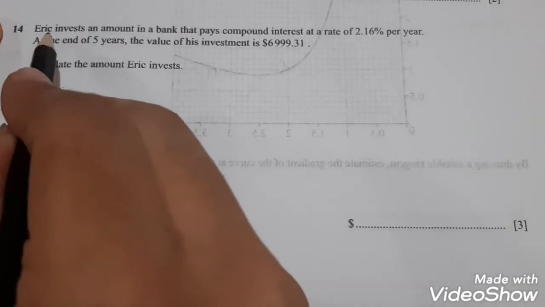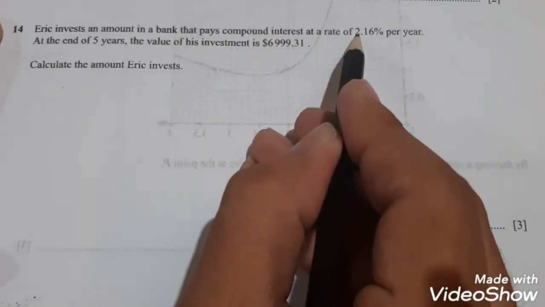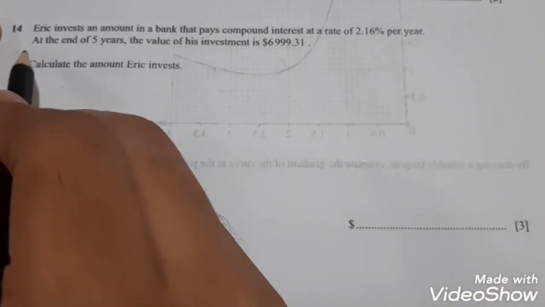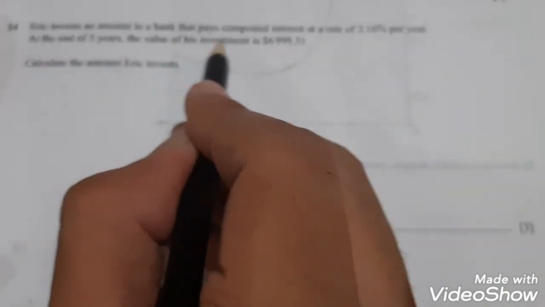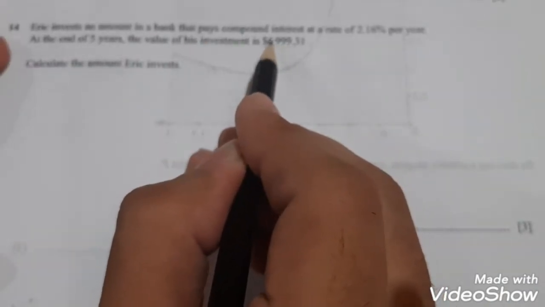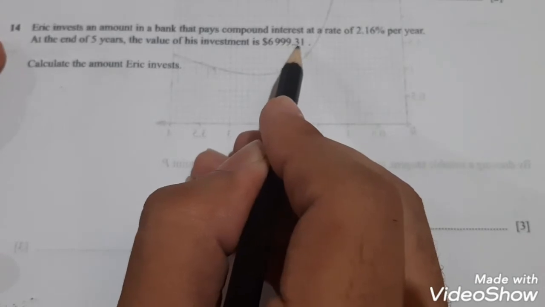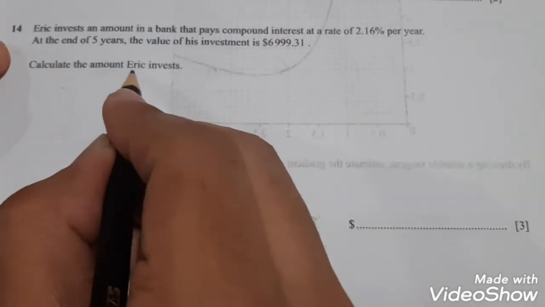Question 14 states Eric invests an amount in a bank that pays compound interest at a rate of 2.16% per year. At the end of 5 years, the value of his investment is $6,999.31. Calculate the amount Eric invests.